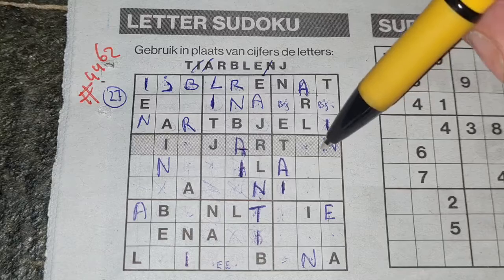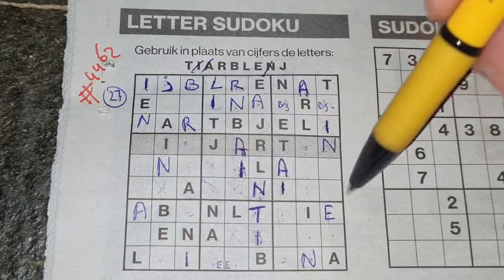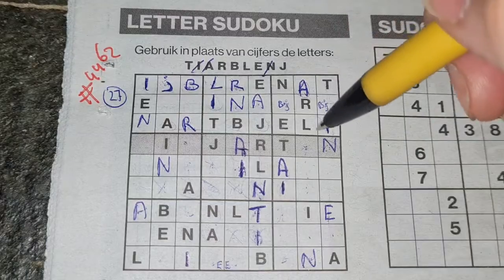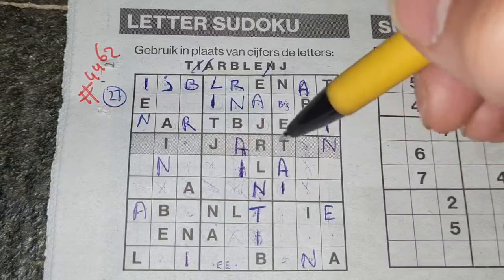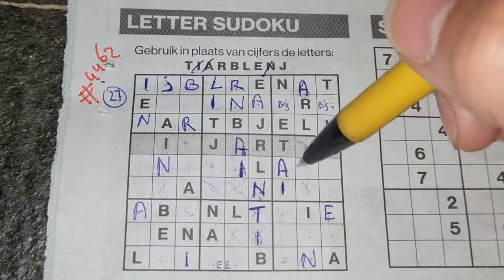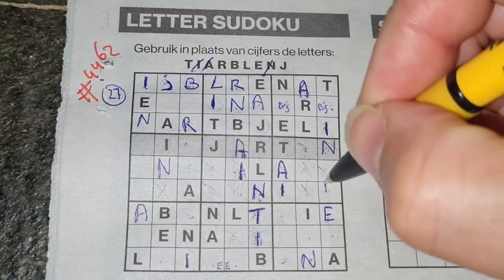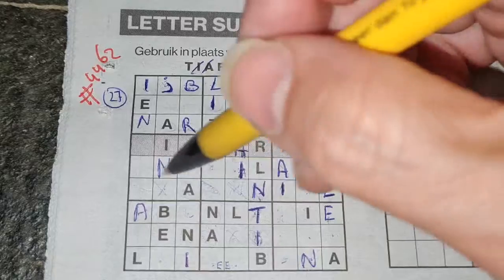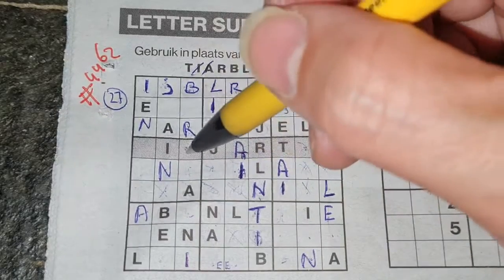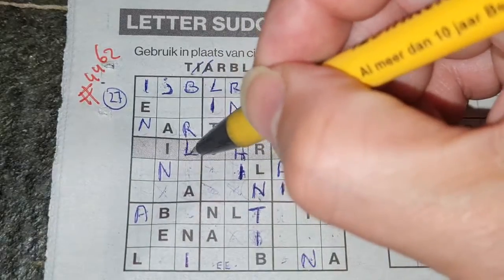Let me see. 1, 2, 3, 4, 5 missing letters in this big square. One of the missing letters is an L. We have an L here in this column. No L in these 3 boxes. We have an L in the middle row. No L in those 2 boxes. 1 box left for the L. Should be there. L in this row, L in the middle row. So the row above, the only 2 places left for the L should be here or there. We see an L, no L there, L should be here.